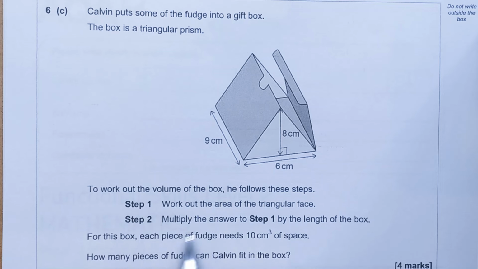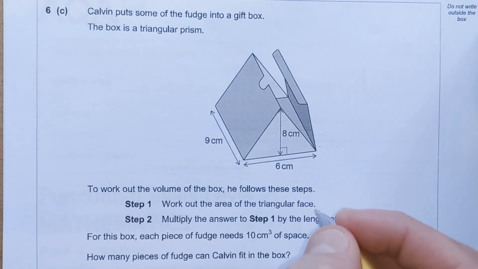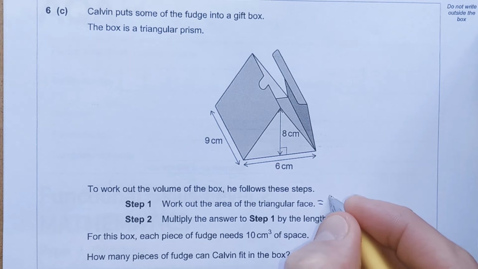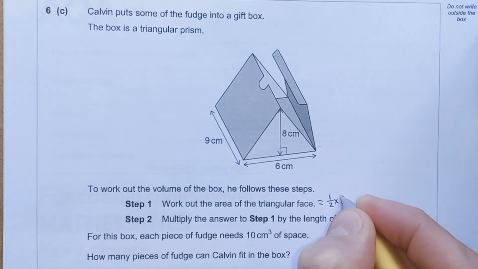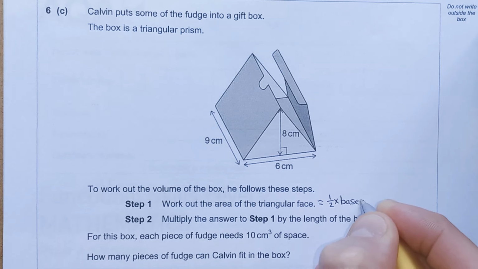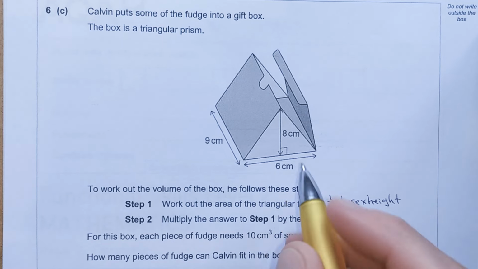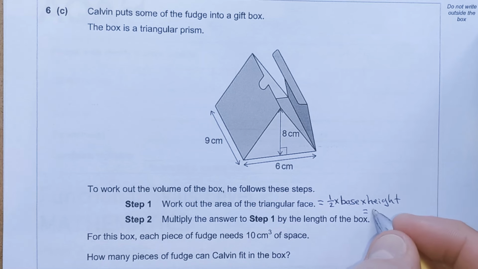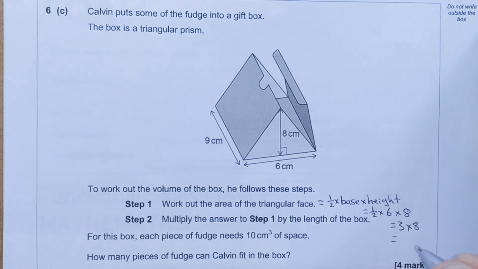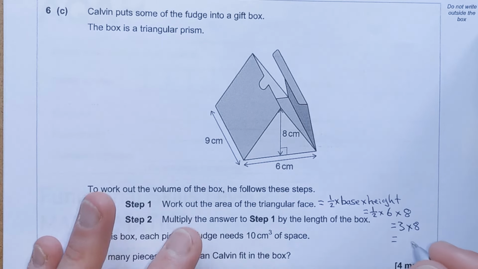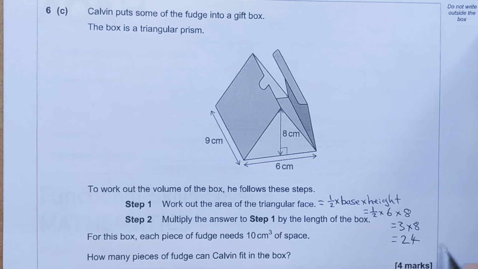Okay, so let's use these, step 1 and 2. So the area of the triangular face. Well, the area of a triangle is half times the base times the height. Okay, so in this case, we've got half times the base, which is 6, and then multiplied by the height, which is 8. Well, half of 6 is 3, and then we've still got the 8 to come. So 3 times 8, we've got 8, 16, 24. So that's the answer for step 1.